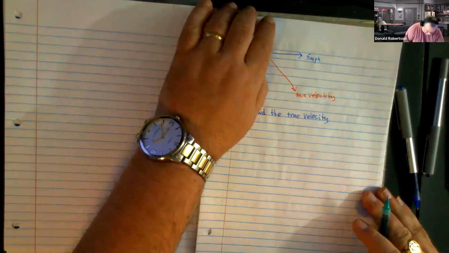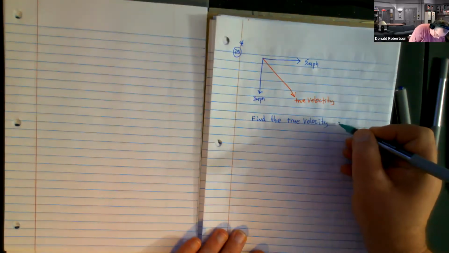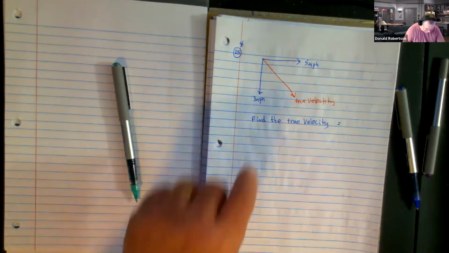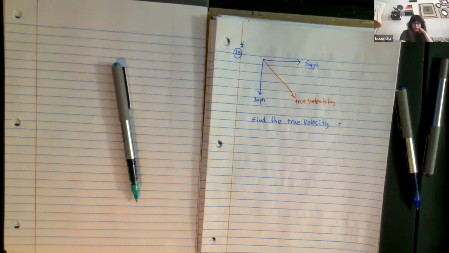Now that is not actually that difficult. Does anyone want to have a shot at it? Because you don't need to do really any calculations worth talking about. I want a vector that represents the true velocity of this one. Do you just add the vectors together or no? It could be. Depends what you mean when you say add the vectors.